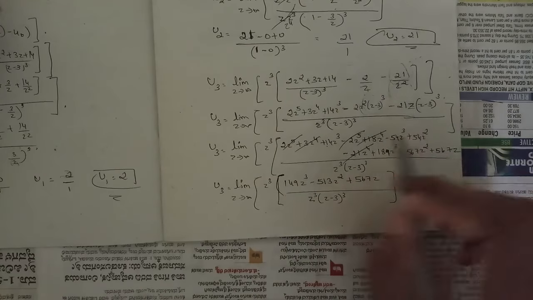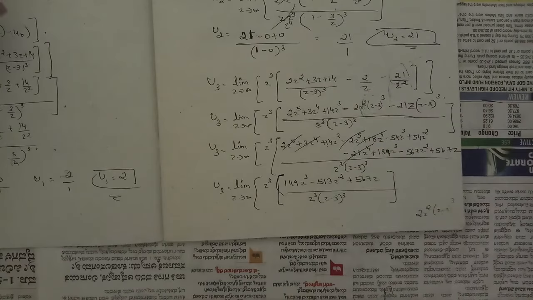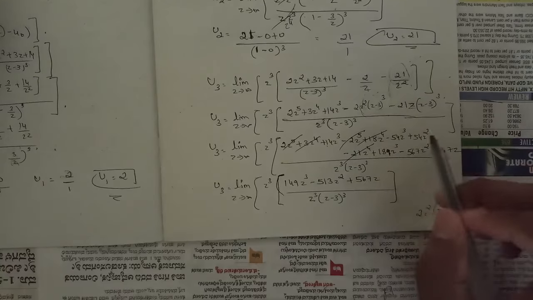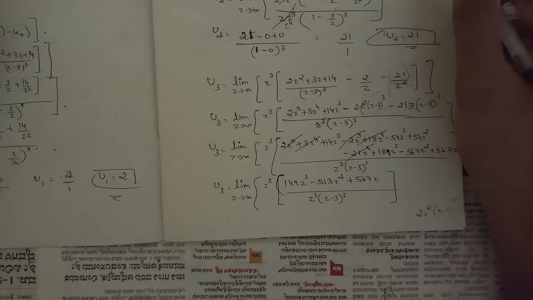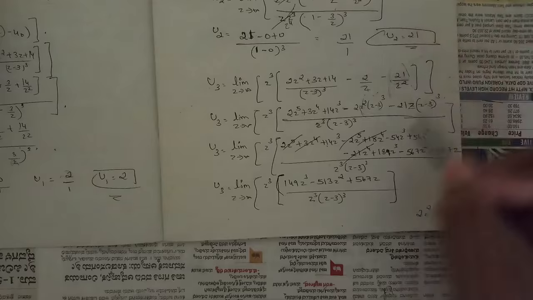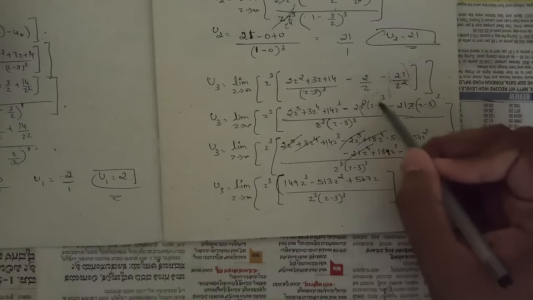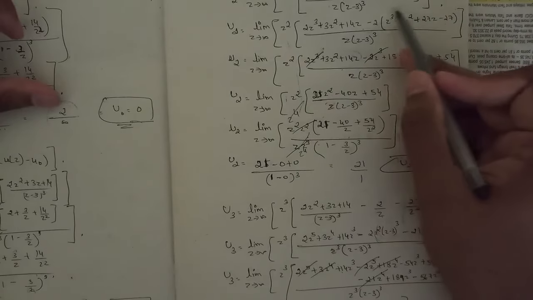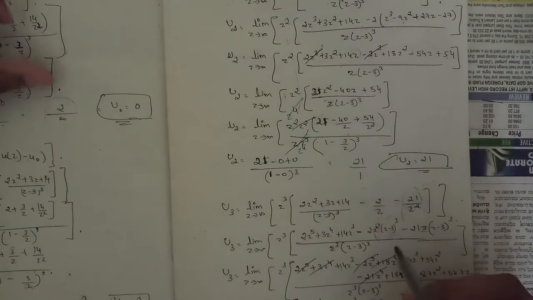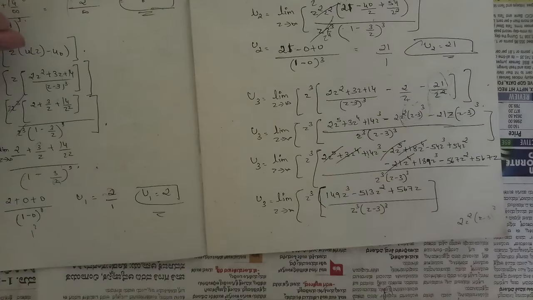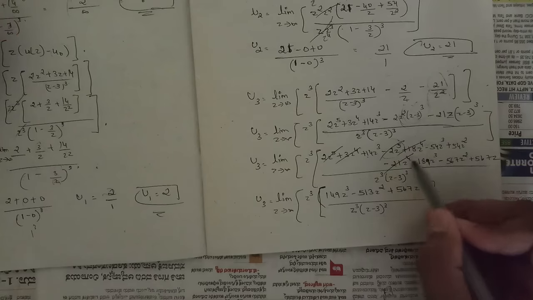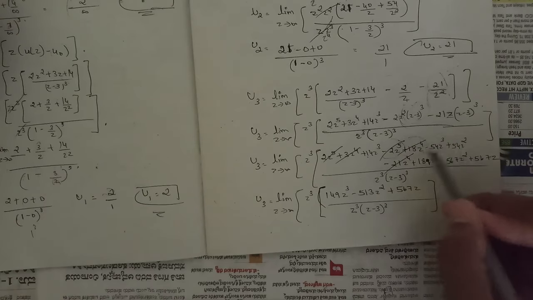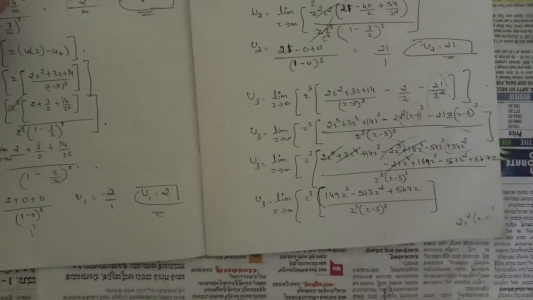After that we need to simplify this. For that we substitute z minus 3 whole cube, which we have already done: z cube minus 9z square plus 27z minus 27. We multiply all the terms we have got. This term we multiply by 2z square, and we get 2z to the power 5 minus 18z to the power 4 plus 54z cube minus 54z square.